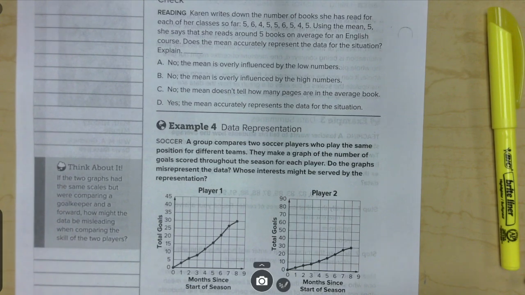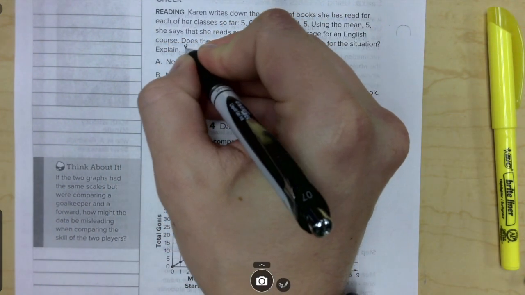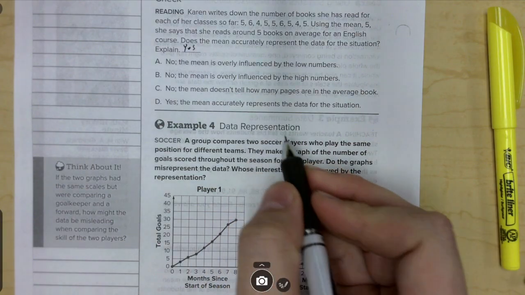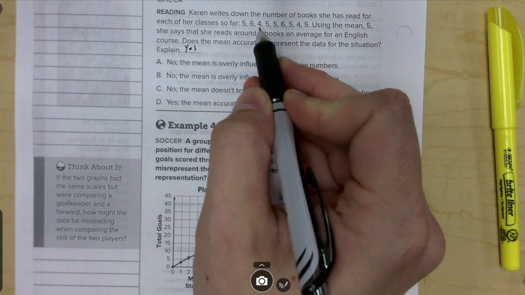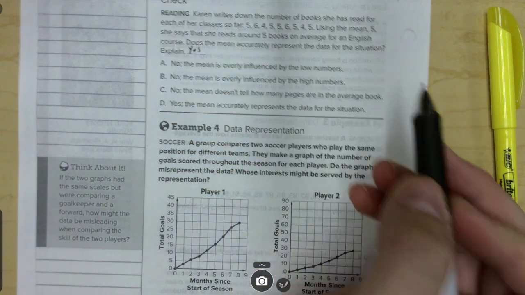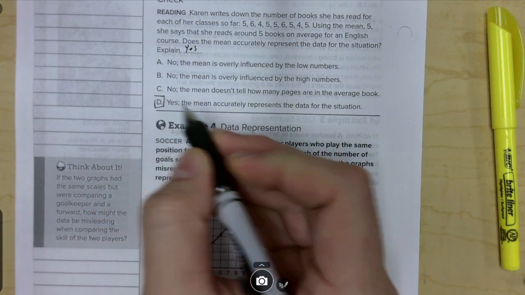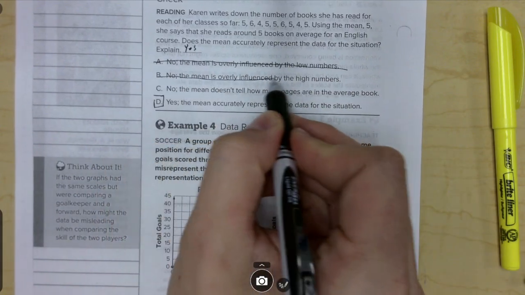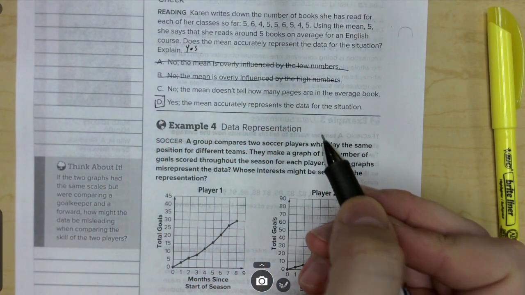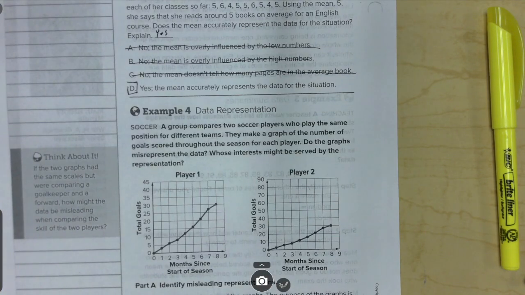I would say yes. Our entire data range is from 4 to 6. So it's not being overly influenced. Doesn't matter how many pages, they're only talking about books. So yeah, this is a good one.